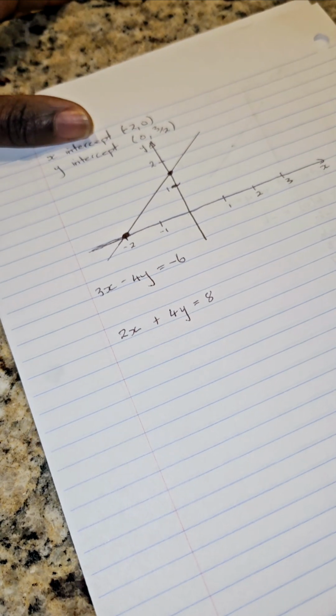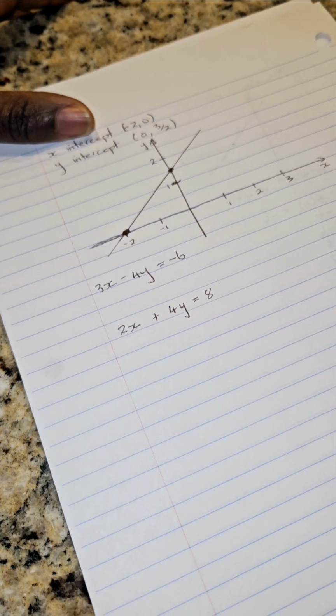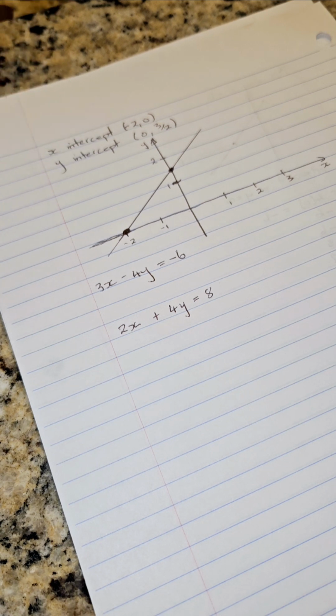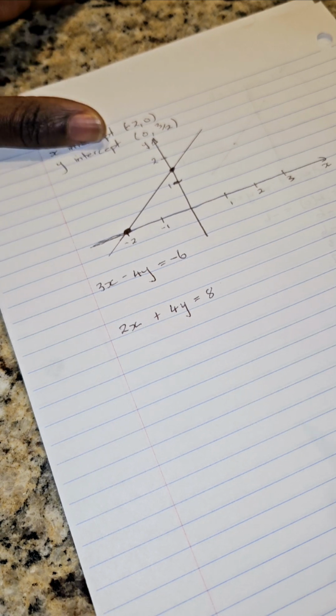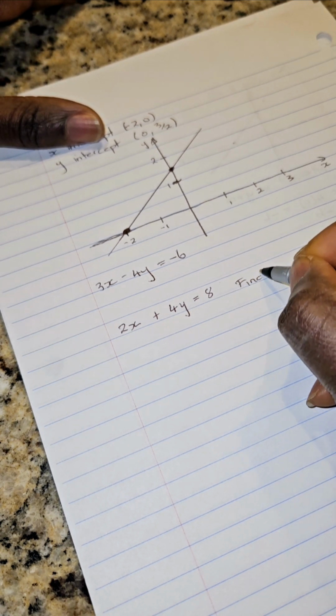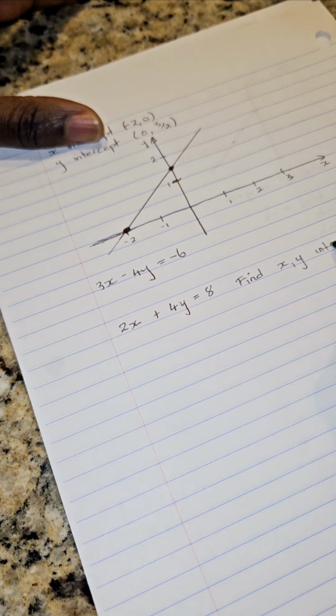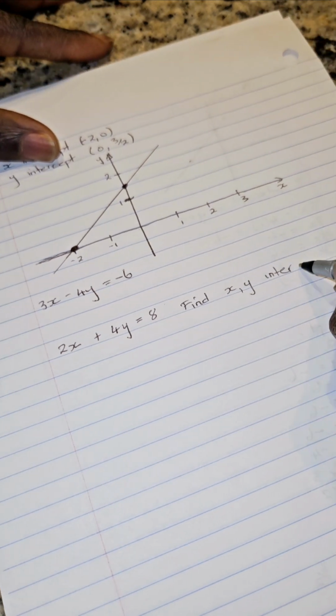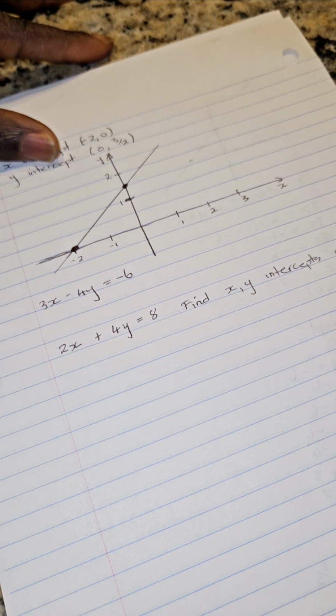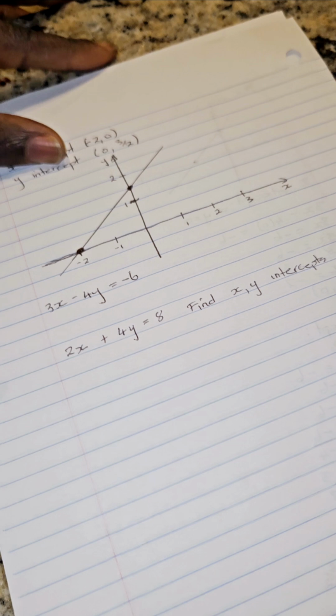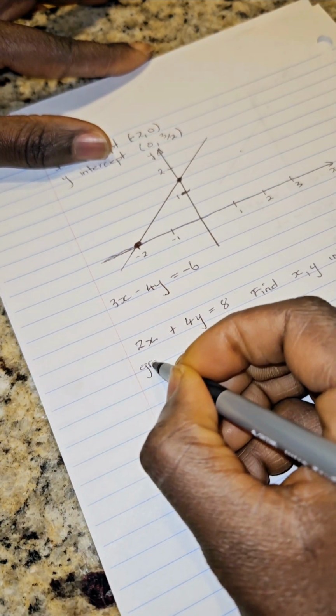Now, if we are asked to find the y and the x intercepts and to draw the line, so find x, y intercepts and graph the line.